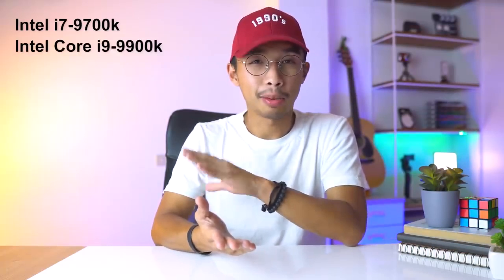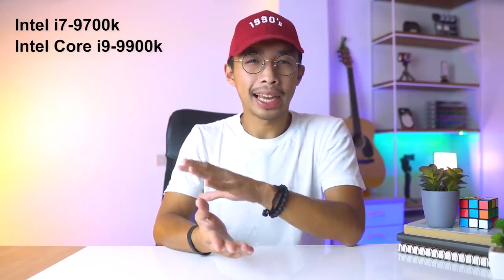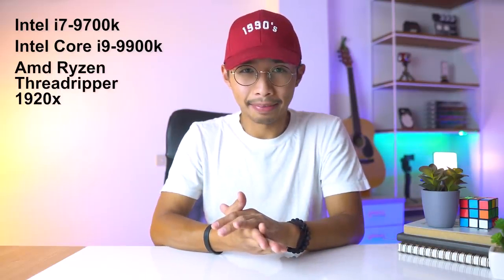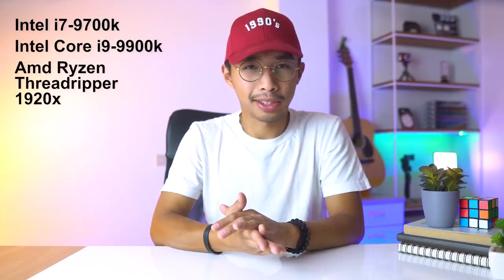Under the Gucci Gang category, we have 2 Intel CPUs and 1 AMD CPU. For the Intel side of things, we have the i7-9700K and the i9-9900K processor by Intel. Then on the AMD side, we have the AMD Ryzen Threadripper 1920X. So many numbers with these processors, guys.